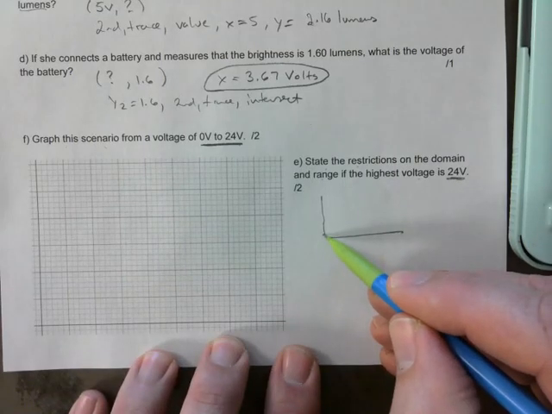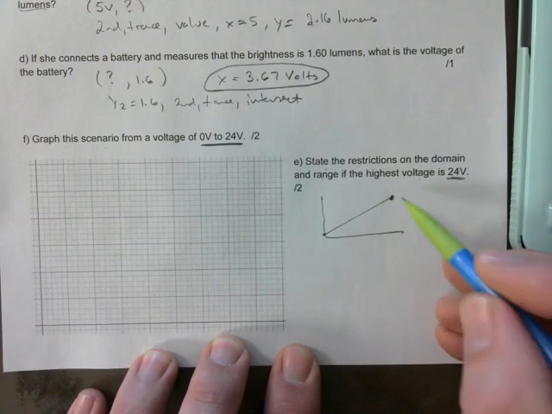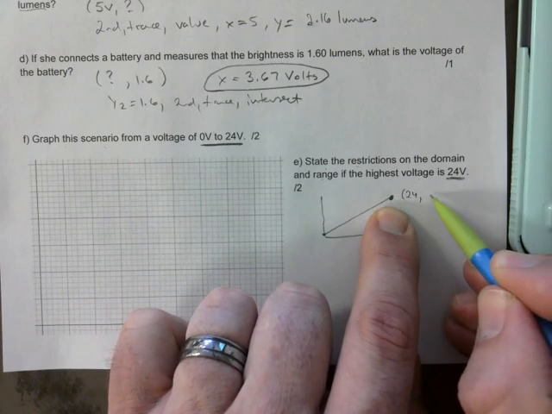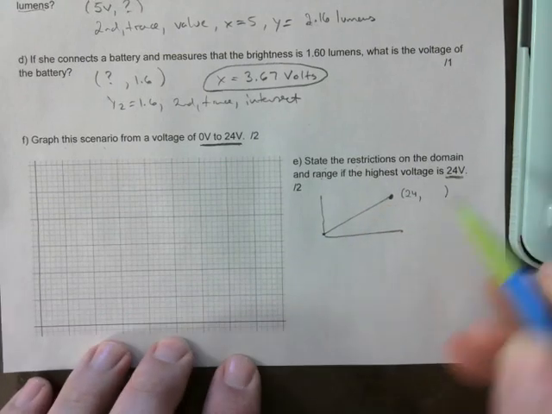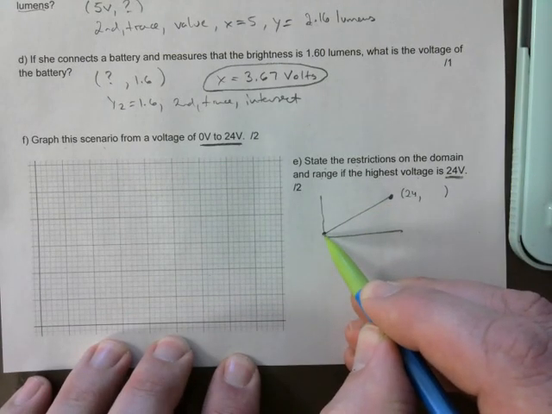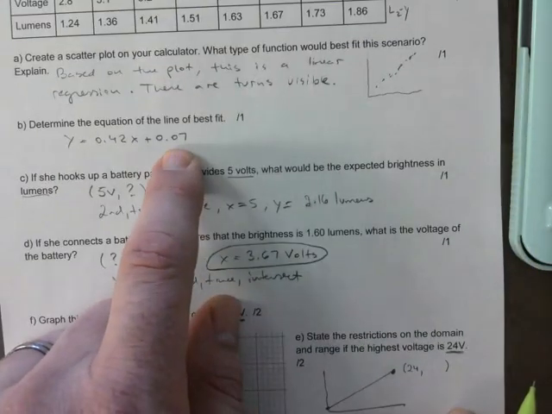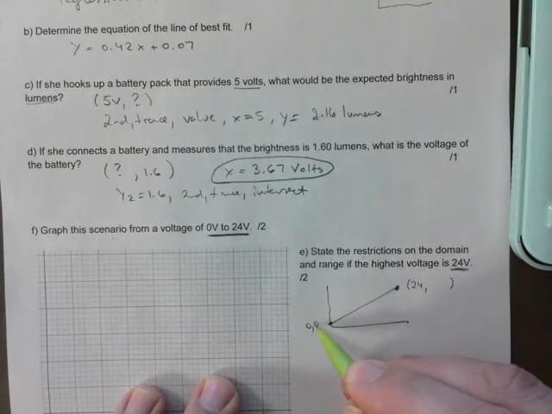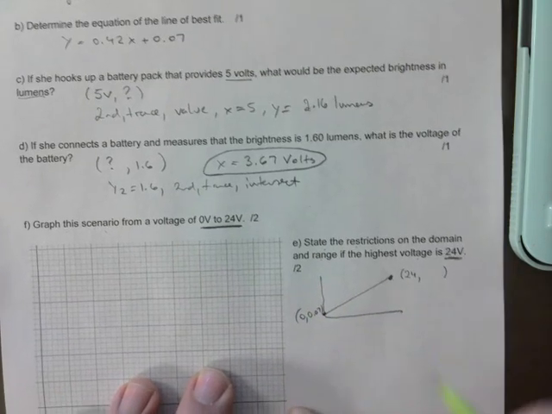So we know the line starts somewhere here, and it goes, and it should stop at 24, right? We know that the voltage is going to be 24. We don't know what the Y value is just yet. We'll figure that out. What do we start off with here based on the line? 0.07, right? Okay. So I would say have the start and the end like that.